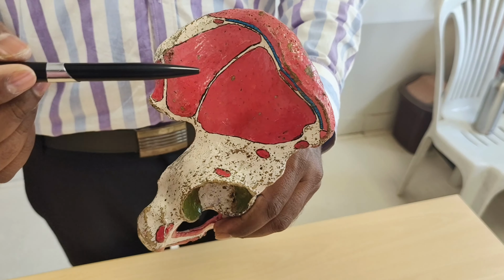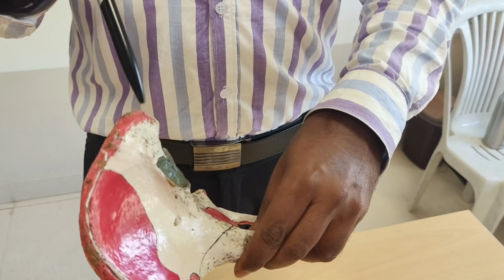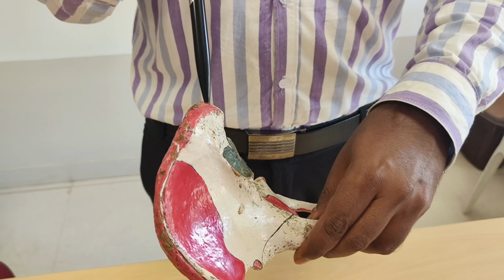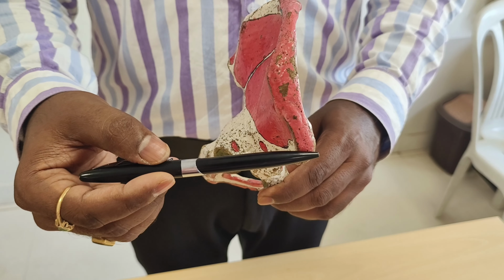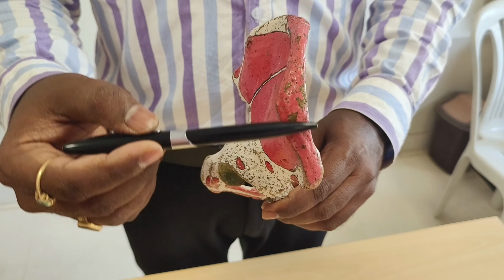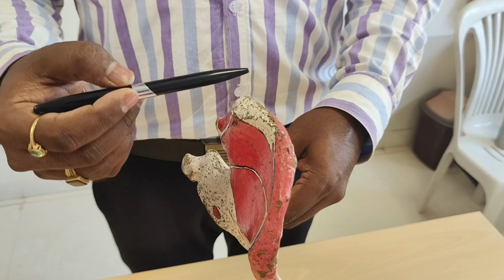Going to the iliac crest, this is the iliac crest. This is the tubercle of the iliac crest and the iliac tuberosity. So we are going to deal with the muscle attachments of the iliac crest. The iliac crest is divided into the anterior 2/3, that is the ventral segment, and the posterior 1/3, the dorsal segment.